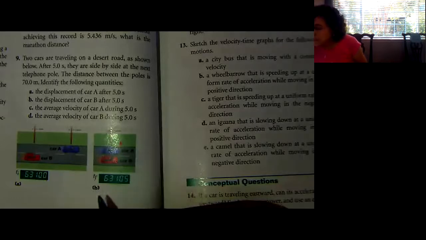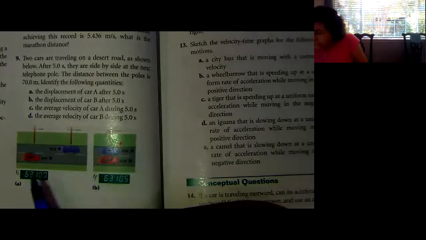So it took me a little bit to figure this out. I had to notice that car B, the red one, was next to this telephone pole, but car A was ahead of it. I had to figure that out because over here, the time clock says 63 hours, 1 minute and 0 seconds. And the next one says 63 hours, 1 minute and 5 seconds. So I went, oh, okay, so this is the before picture and here's the after picture. Again, please feel comfortable rereading the problem.